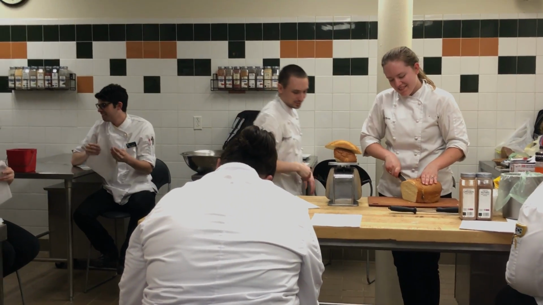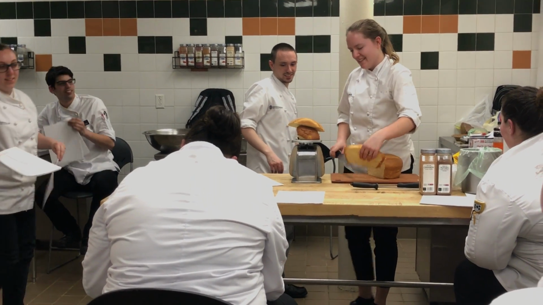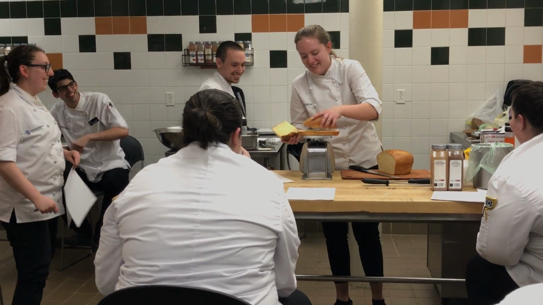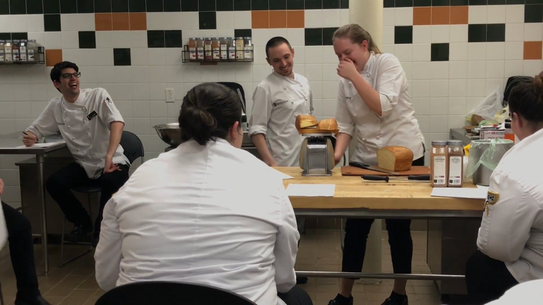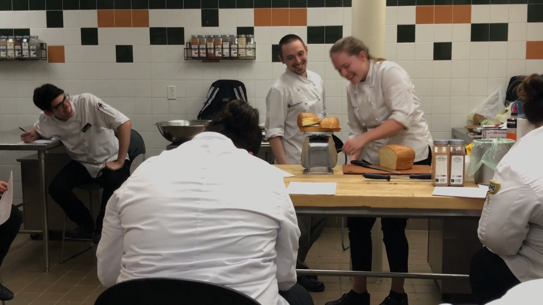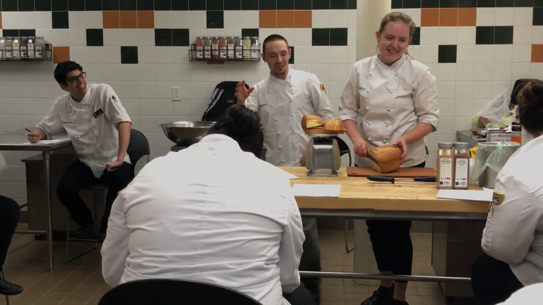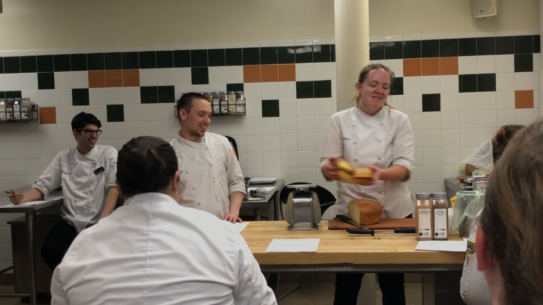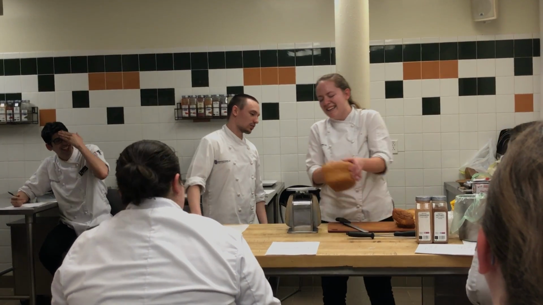So you need 26. Once you're done with measuring out 26 ounces, you're going to cut 1-inch cubes roughly.